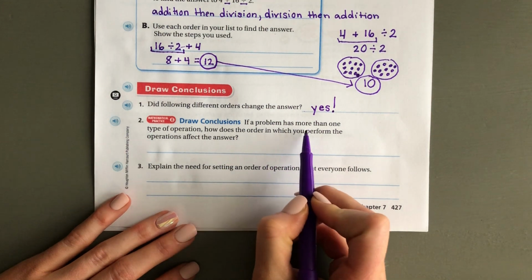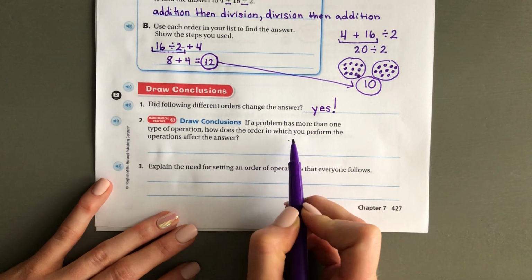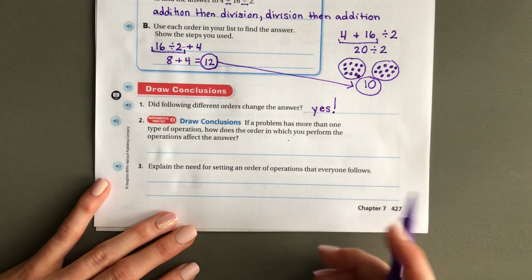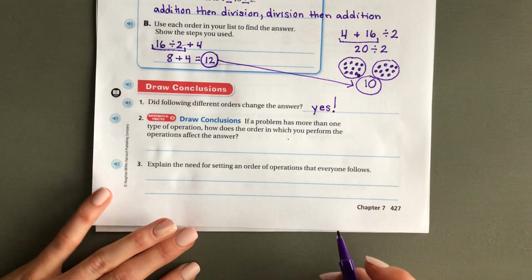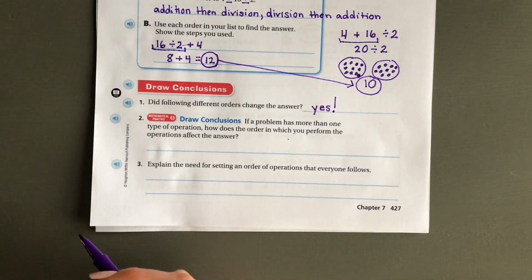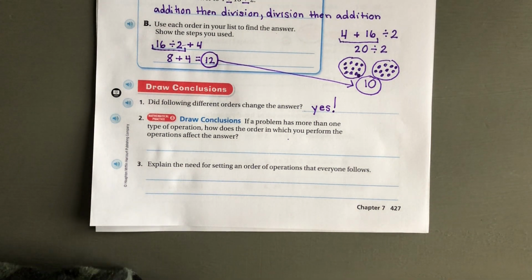If a problem has more than one type of operation, how does the order in which you perform the operations affect the answer? Well, I want you to think about that a moment. Well, we know that it affects the answer because we do one step first.